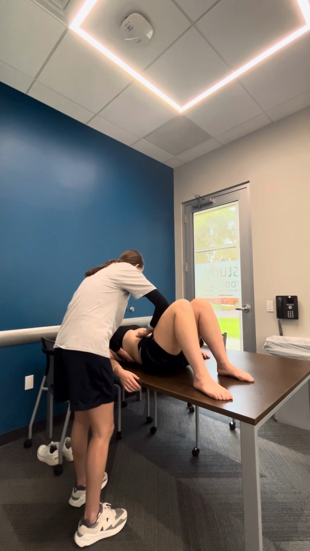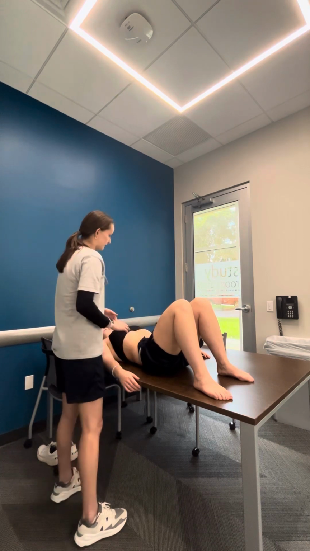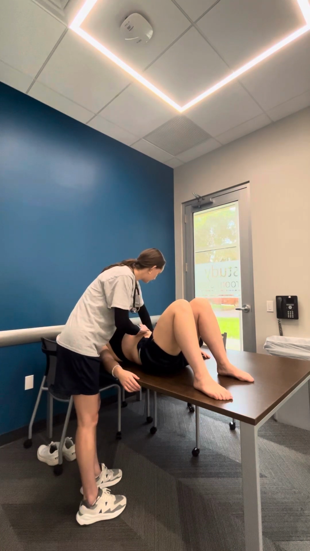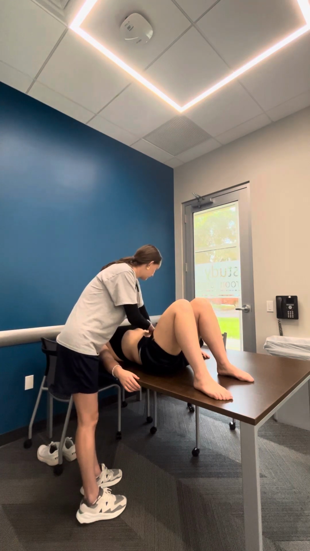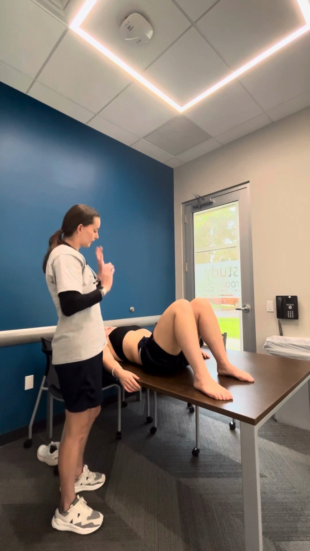I'm then going to just put my hand underneath you like this, and I'll have you take a breath in and out. I am palpating the liver for enlargement, masses, or tenderness. I'm going to do the same for the spleen. If you could breathe in. Again, for masses or tenderness.